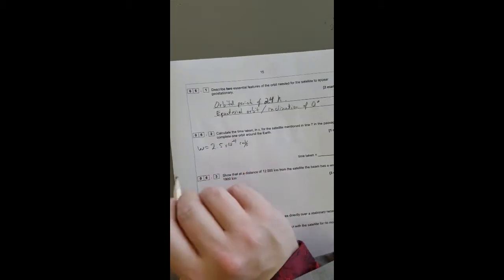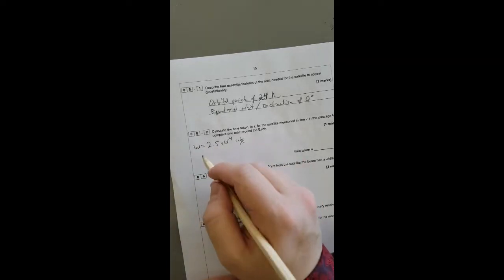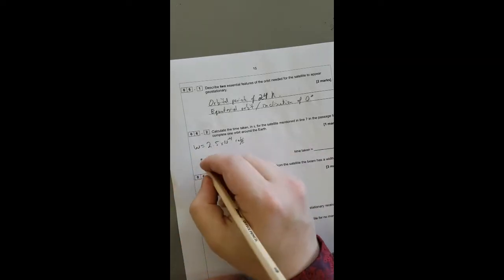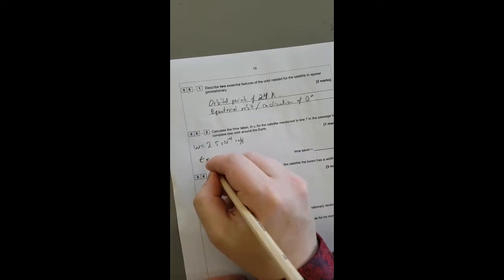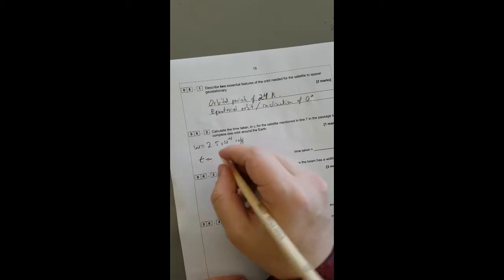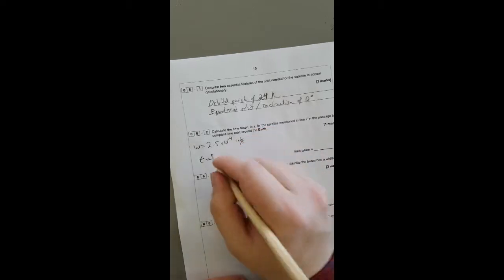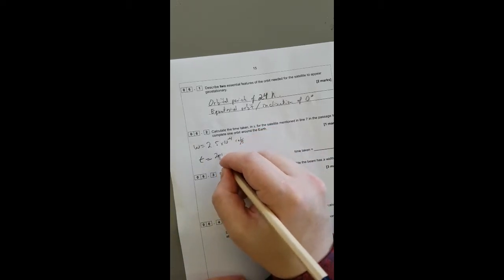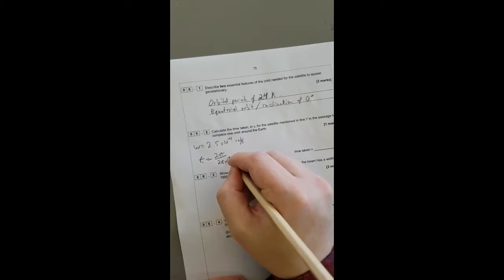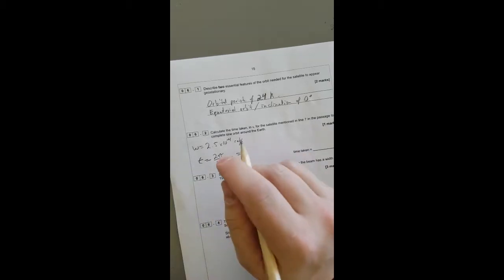which actually means that the time taken should be 2 pi divided by 2.5 times 10 to the minus 4.